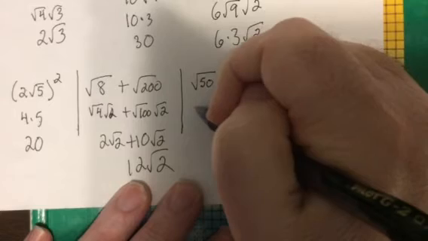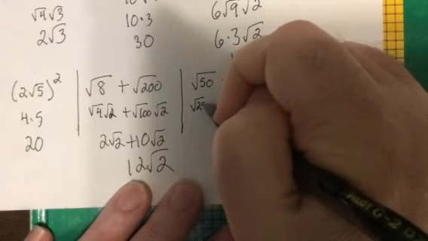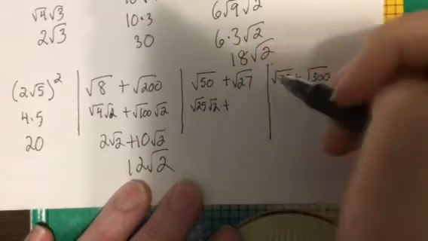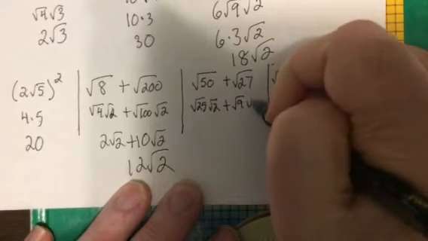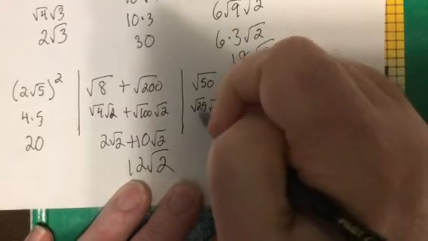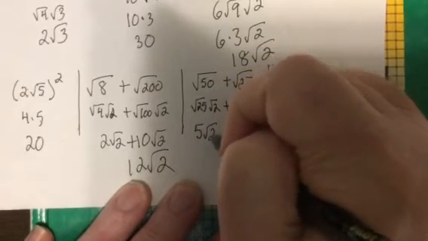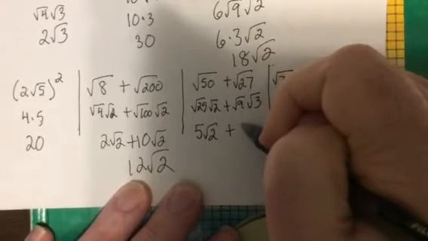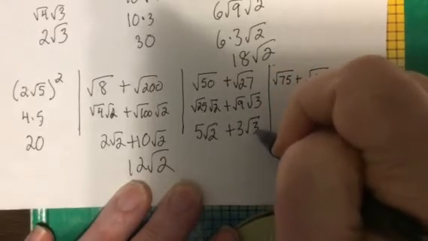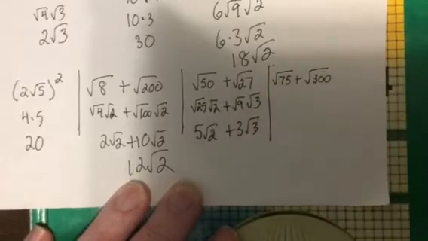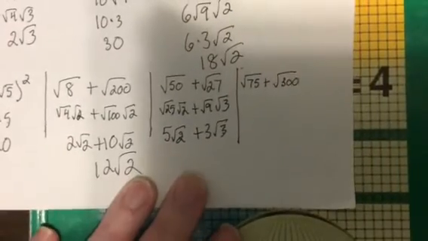So 50 is 25 and 2. 27 is 9 and 3. 25 is 5. Square root of 9 is 3. And the radicands are different, so you cannot combine them.